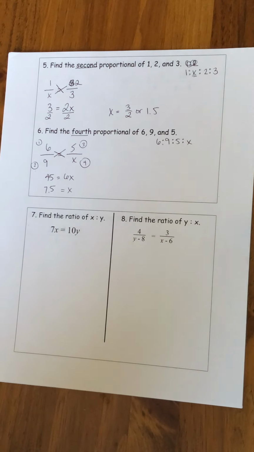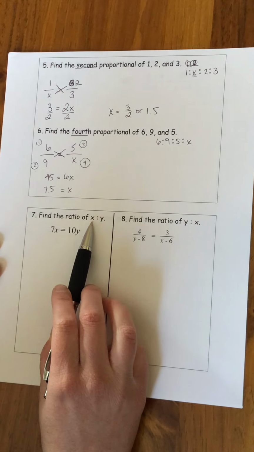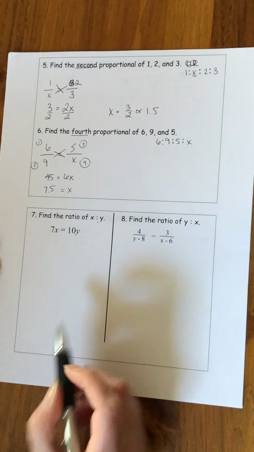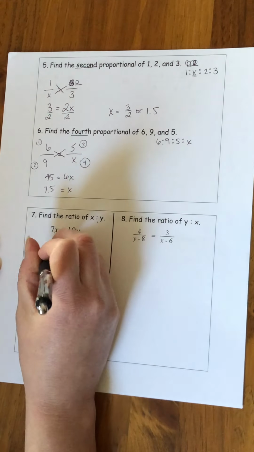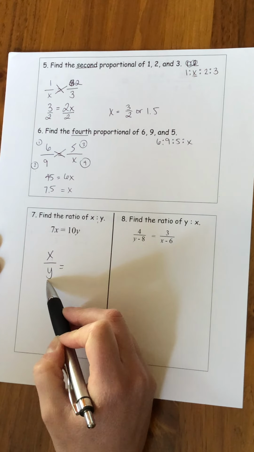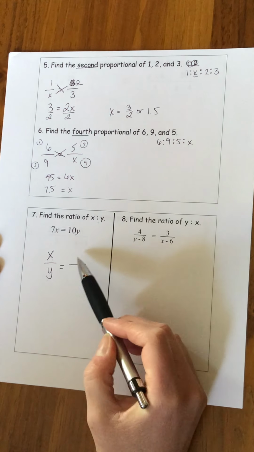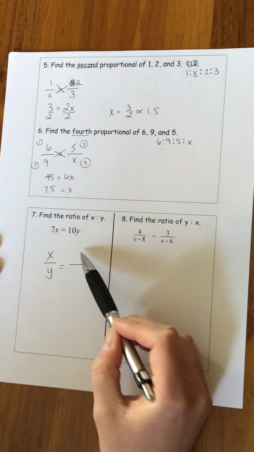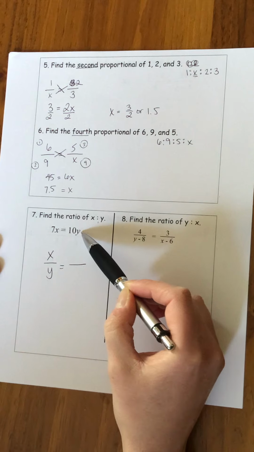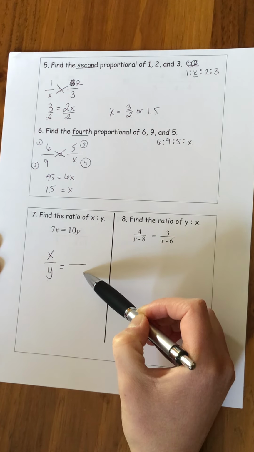For 7 and 8, we want to find the ratios of x to y and y to x. For the first one, I'm given 7x equals 10y. I want to find the ratio of x to y. If I write this ratio, x to y, as a fraction, I want it to be x to y. What I'm really interested in is, what is the ratio of x to y equal to? What is this fraction over here? We're going to use this equation to work backwards to build the proportion.